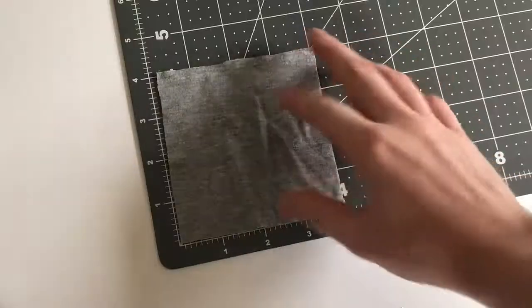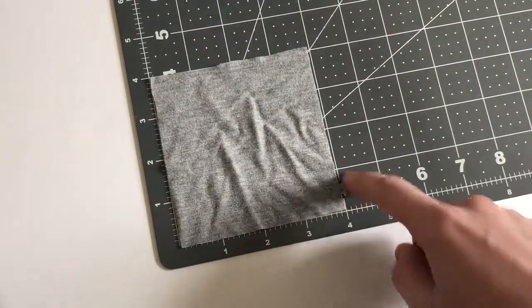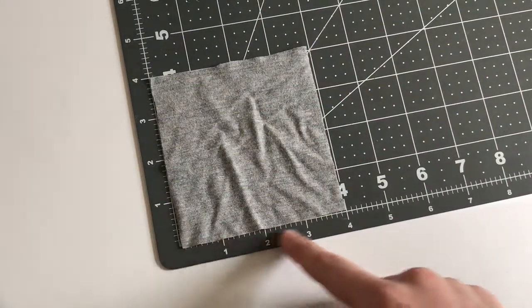So today I'm talking about how to calculate stretch percentage. We are just wrapping up our subscription sweatshirt boxes, and for that it's really important to know how much stretch your knit has. To do that, you have to do a little bit of math, but it's really not that hard. What you're going to do is start with a square piece of fabric. You can see here that I have a 4 by 4 inch square of fabric.